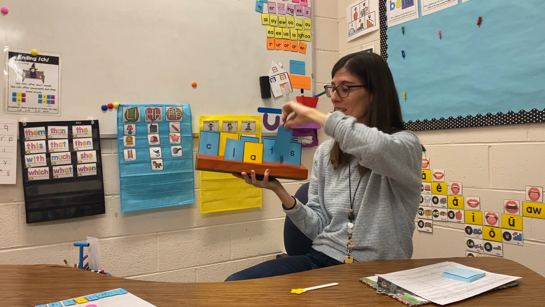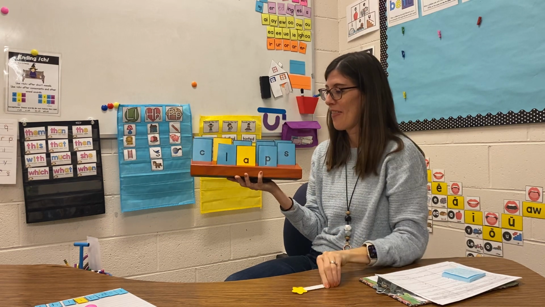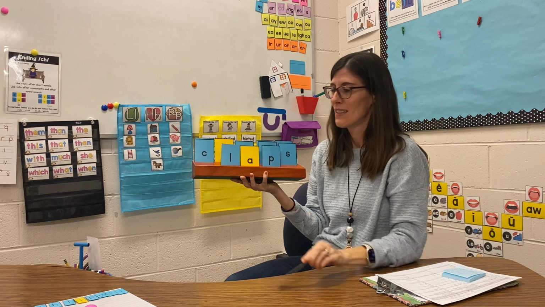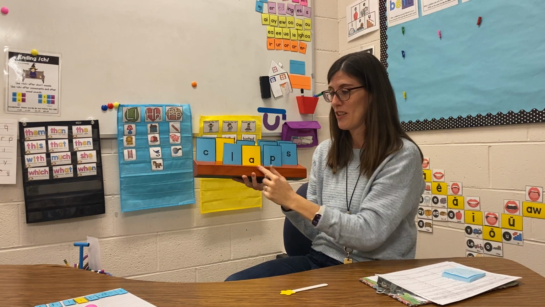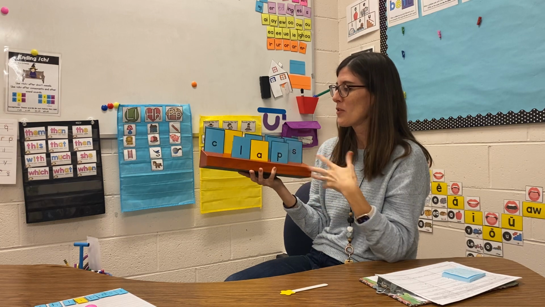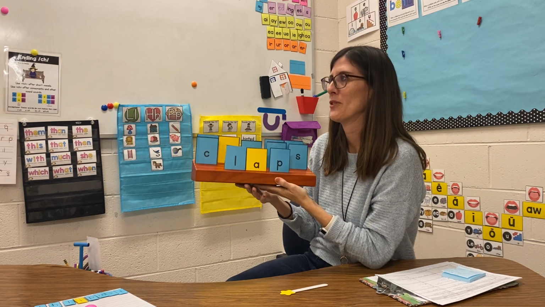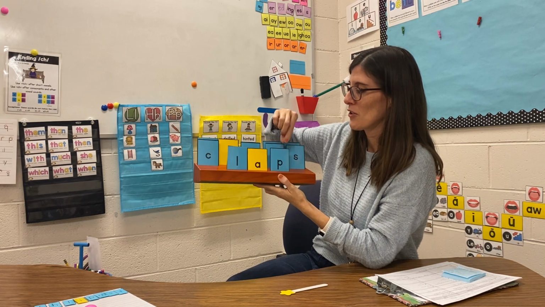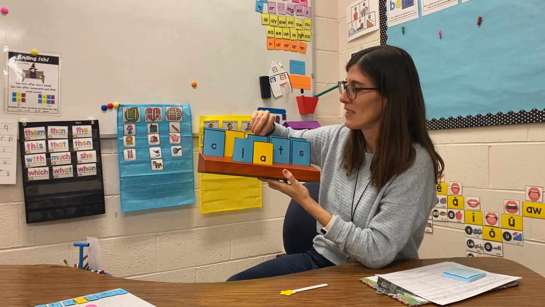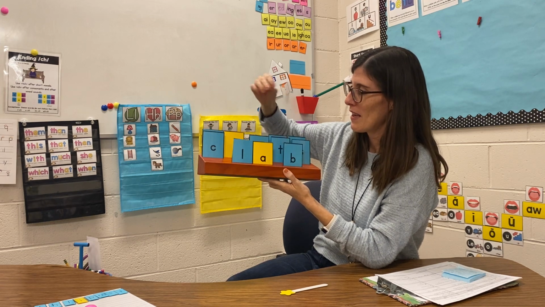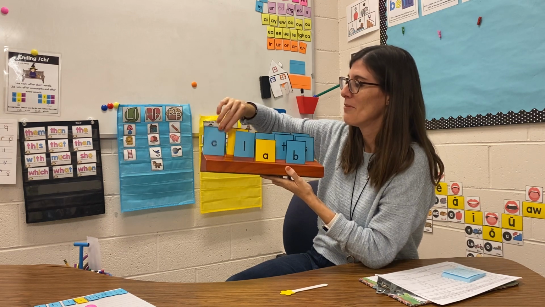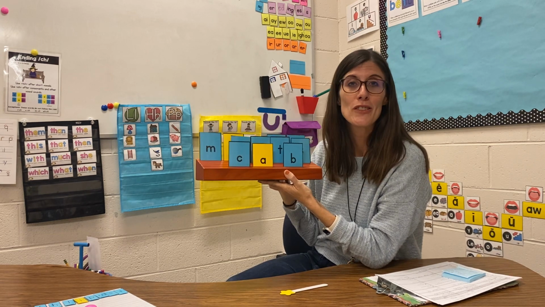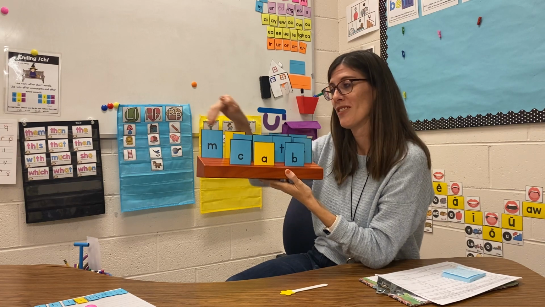We have la, and then I'll tap it. Lap. And they usually quickly get it right away because they've already read the la. And so then I'll do some other words, and I might do some chaining, like I can turn lab or lap into lab, and then I can turn that into cab. Ooh. So there we go. So much you can do with just these letters.